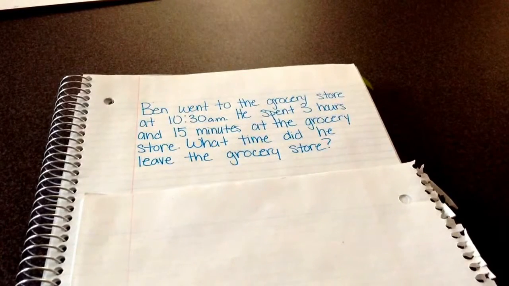Okay, today we are going to be working on a 3rd grade word problem that looks at elapsed time. The word problem is, Ben went to the grocery store at 10:30 a.m. He spent 3 hours and 15 minutes at the grocery store. What time did he leave the grocery store?